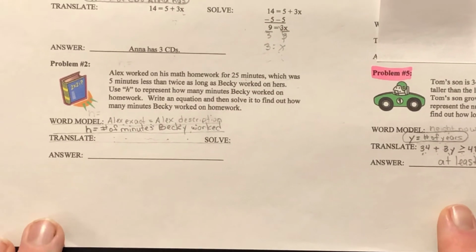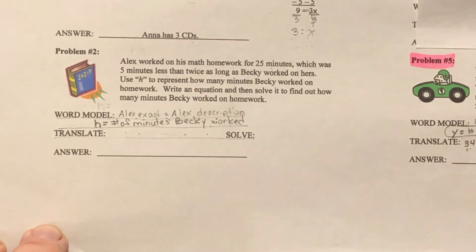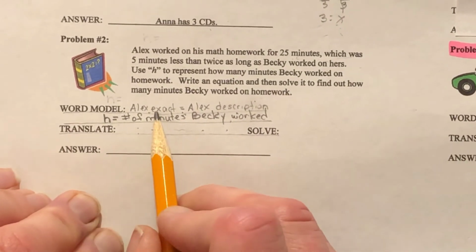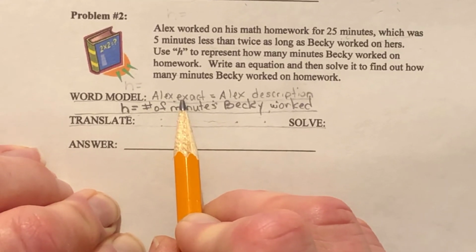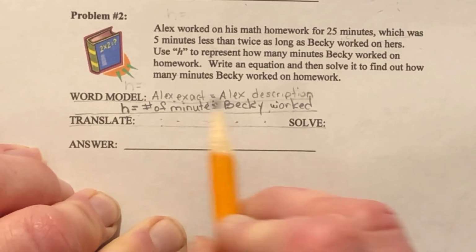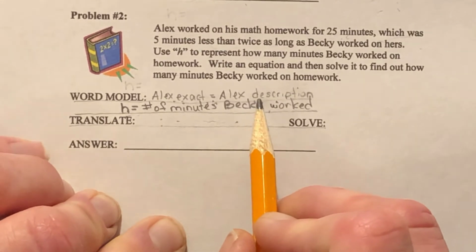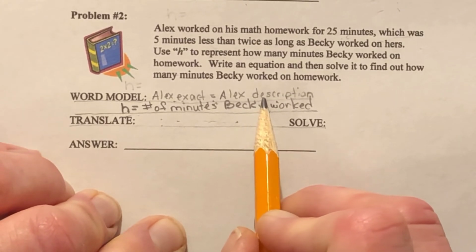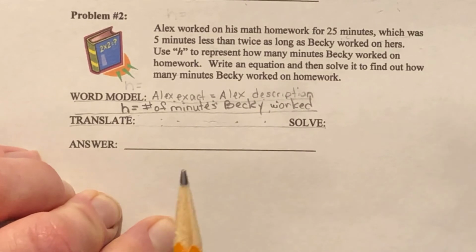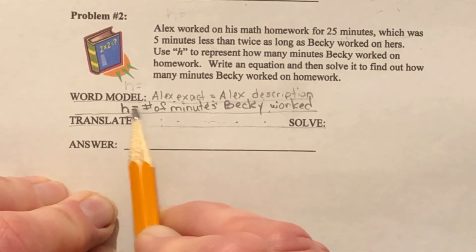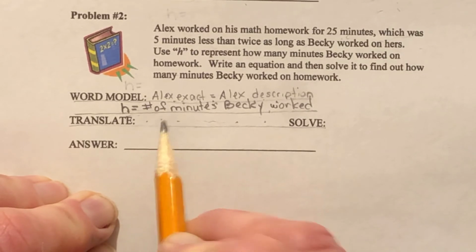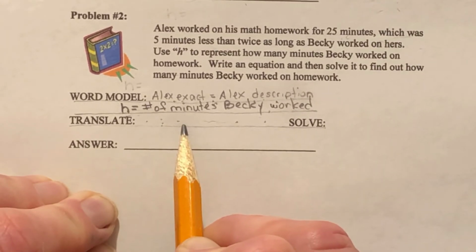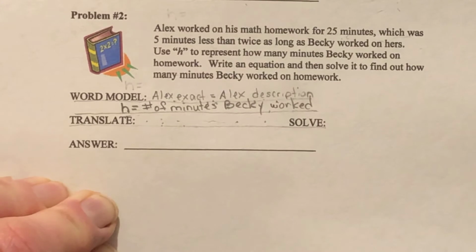Let's look at problem number 2 one more time. I bet it'll mean a little bit more. You start with the exact number of minutes he reads, and that equals the amount of minutes he reads compared to Becky's. So when you translate that, the exact number of minutes equals his description compared to Becky. And that's how you'll figure out how many minutes Becky worked.